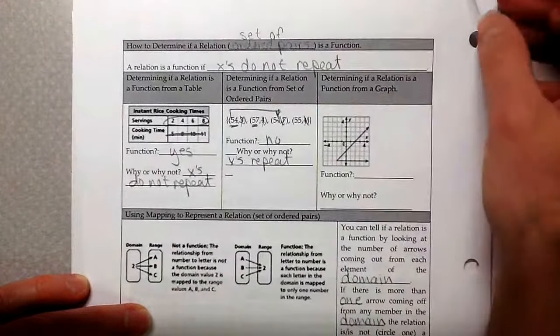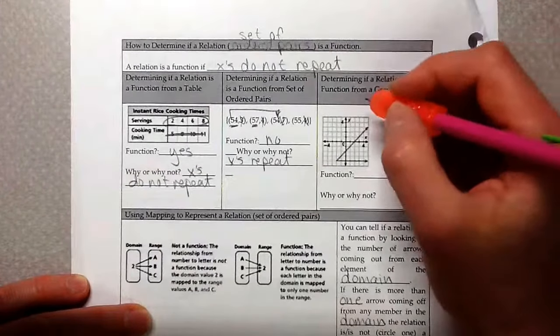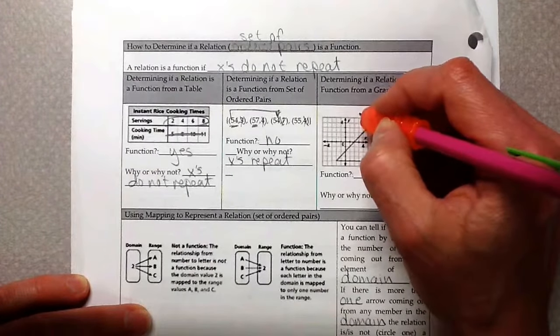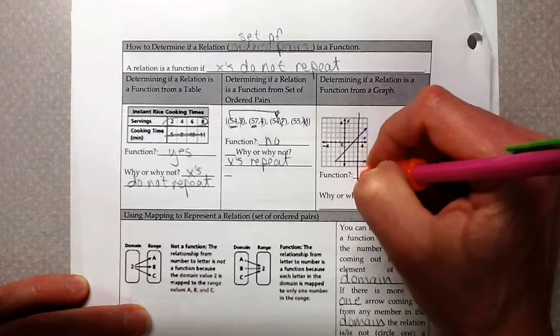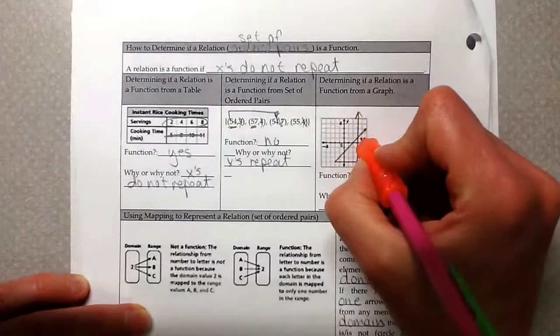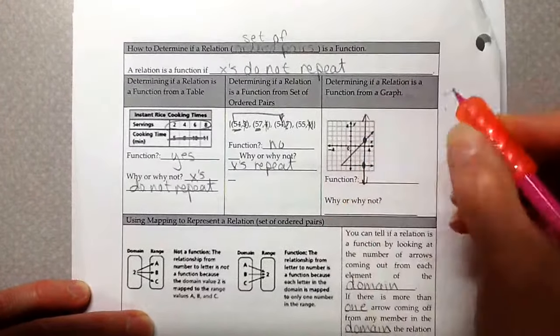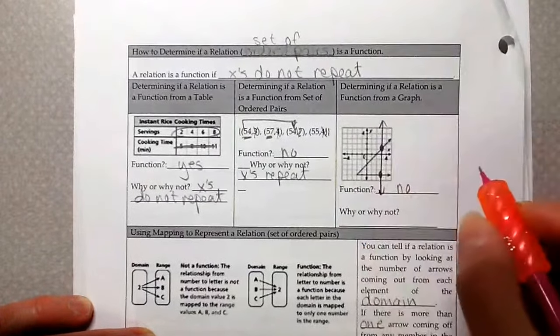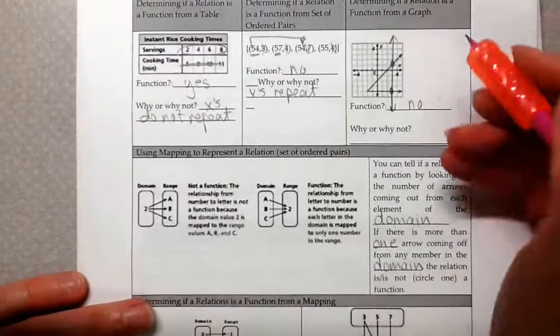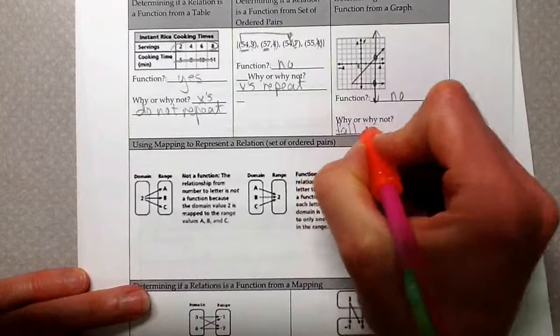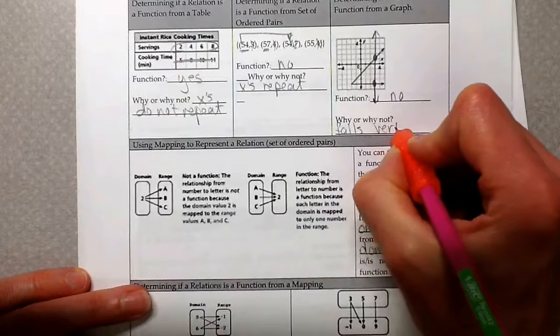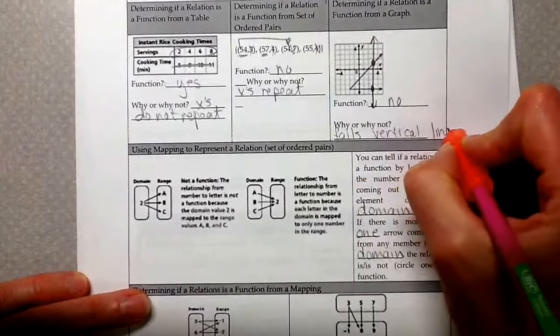Now this is where the vertical line test comes in. I can draw a vertical line, and remember vertical is up and down, and if it hits more than one point, then it is not a function. So it fails the vertical line test.